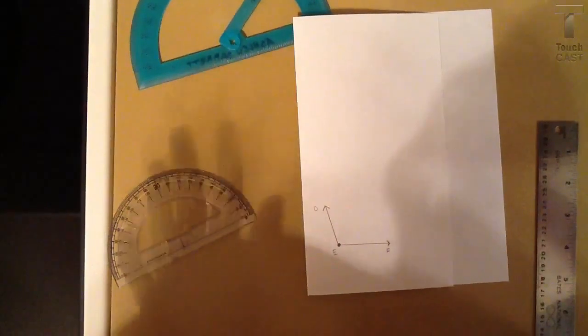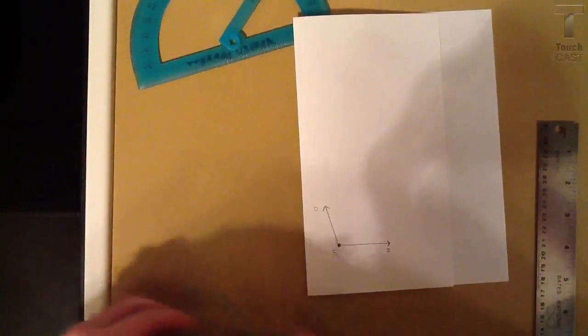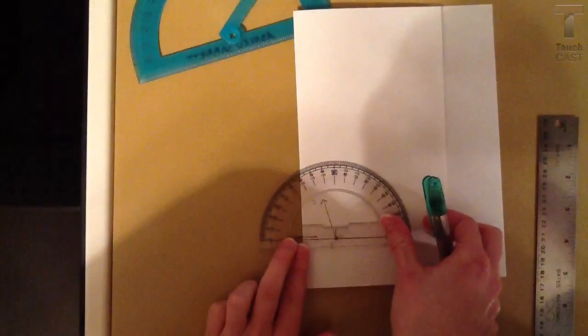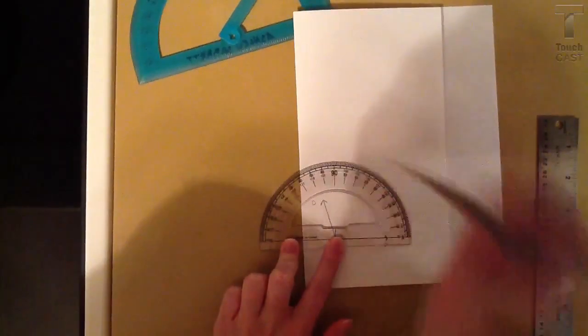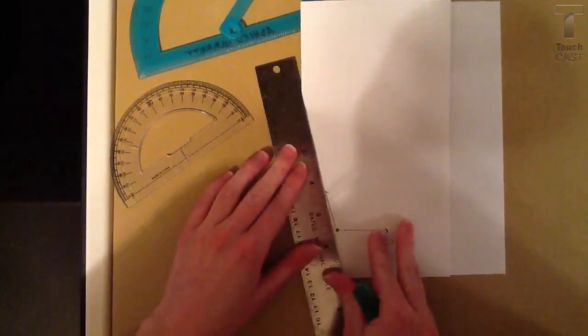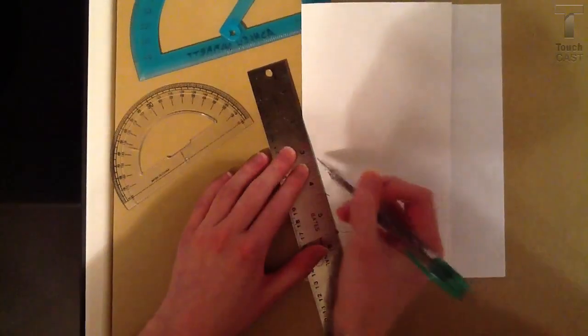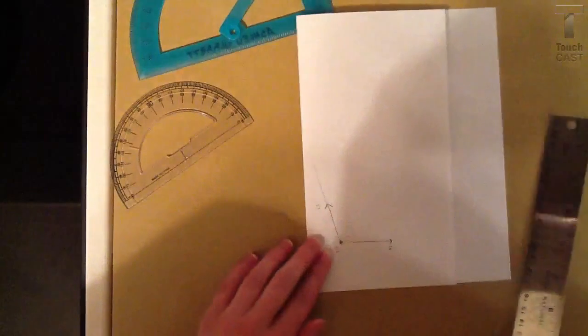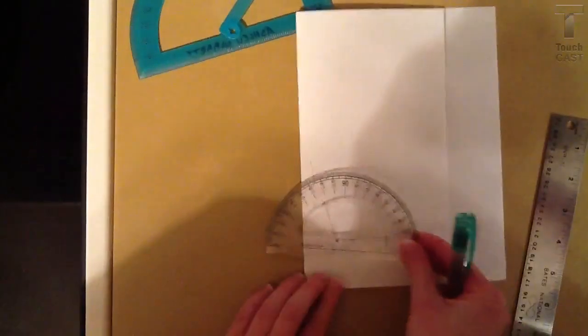Now what do I do if I have a really small angle and it doesn't quite reach the numbers on the protractor? Well, it's really simple. Just take a ruler and extend your line.